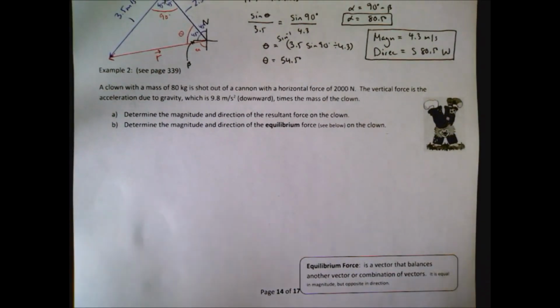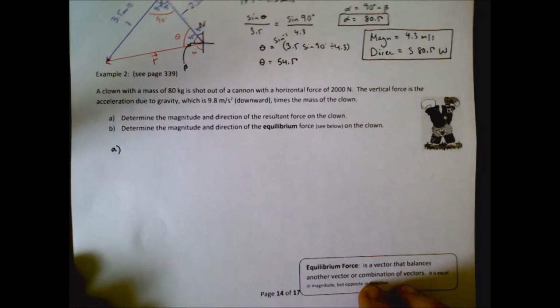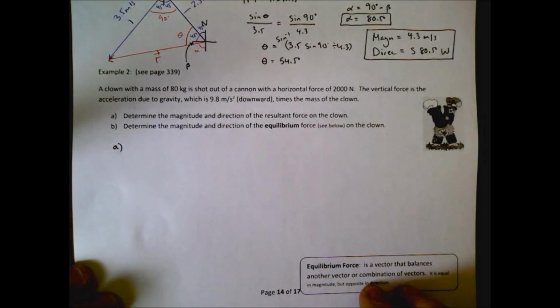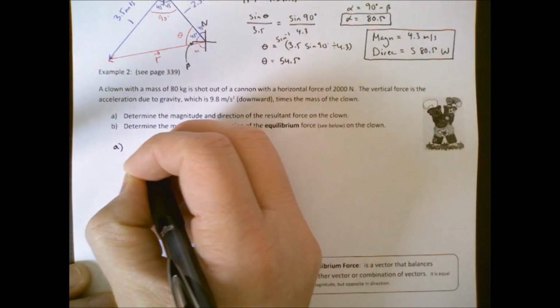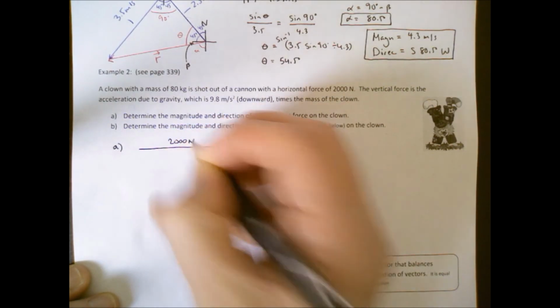Example 2 says this. A clown with a mass of 80 kilograms is shot out of a cannon with a horizontal force of 2,000 newtons. The vertical force is acceleration due to gravity, which is 9.8 meters per second downwards, times the mass of the clown. Determine the magnitude and direction of the resultant force of the clown. So, for part A, I'm going to draw a vector diagram. Shot out of a cannon at a horizontal force of 2,000. So here is my horizontal force of 2,000 newtons. There we go.